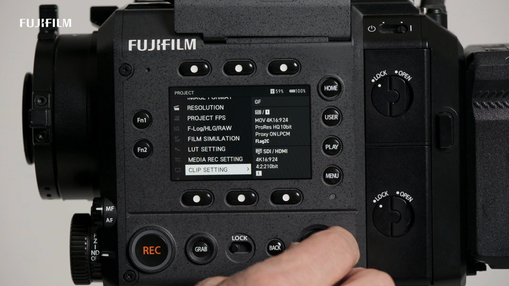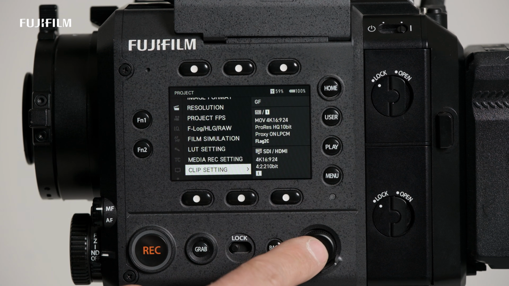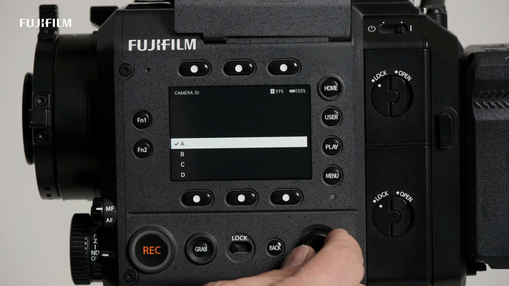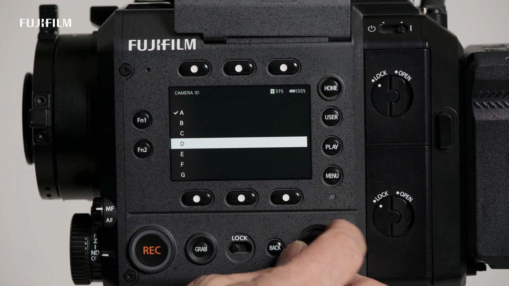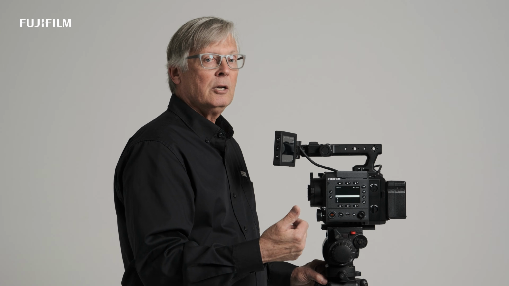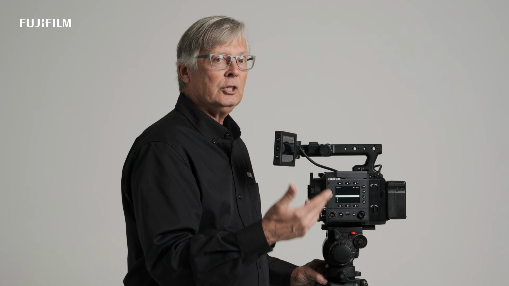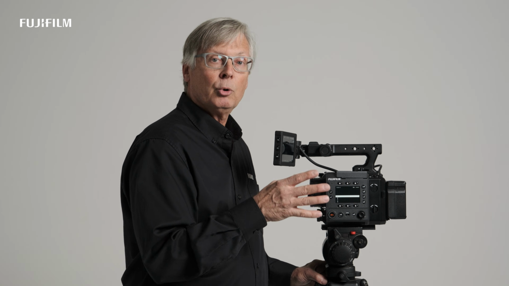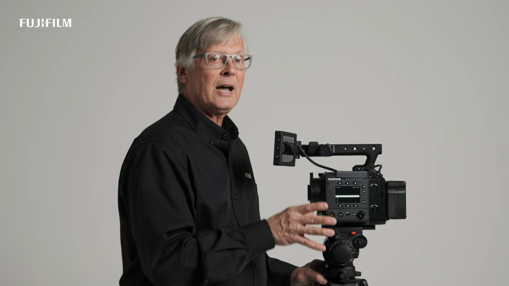The next item down is called clip setting. The first thing you'll come across is the camera ID. And this is where you determine which camera you're recording to. Typically on a motion picture set, the cameras are given letter names, A, B, C, D, etc. A camera tends to be the most commonly used camera throughout the production, or it's the primary camera that's usually for the main actor.